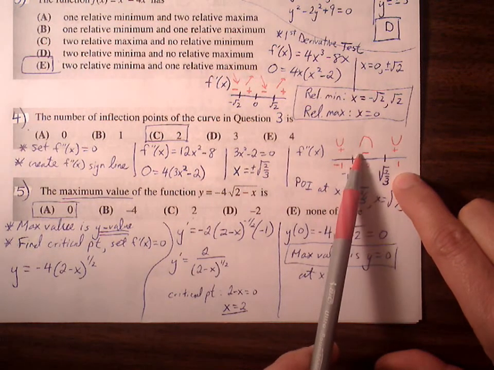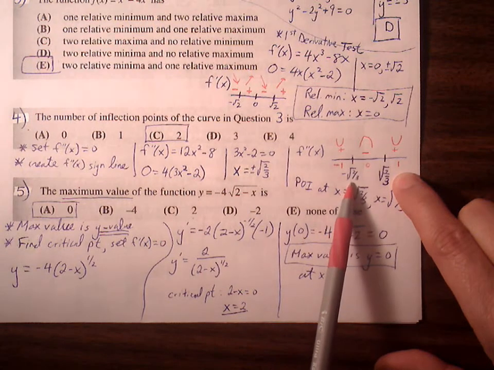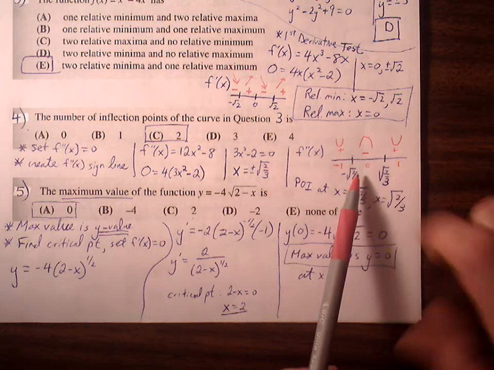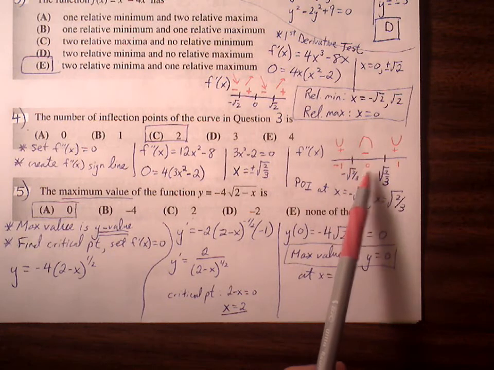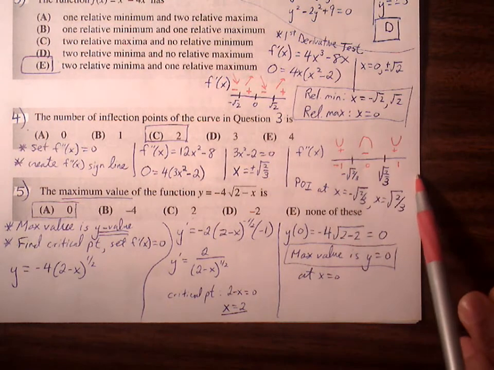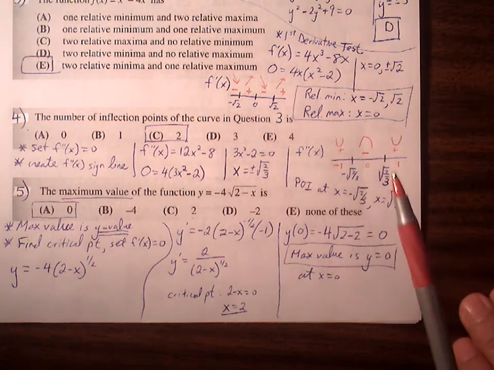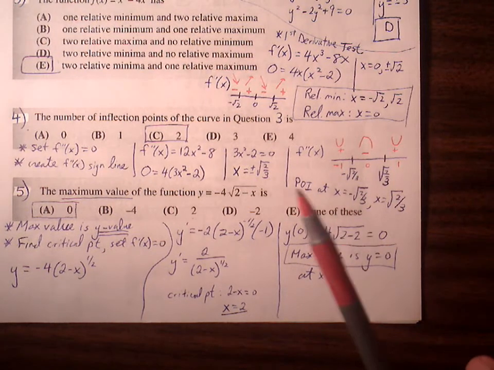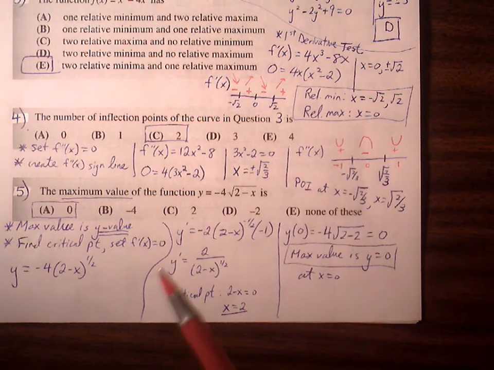So concave up to concave down, we know that critical point must be a point of inflection because there's a change in sign. And then from concave down to concave up, there's a change in sign as well. So we have 2 points of inflection, one at negative root 2 over 3 and one at positive root 2 over 3.